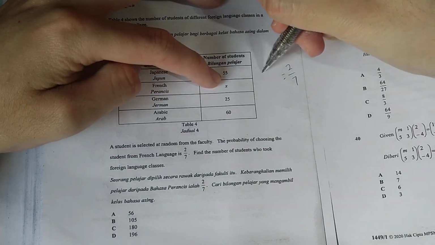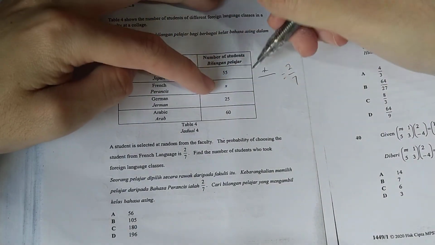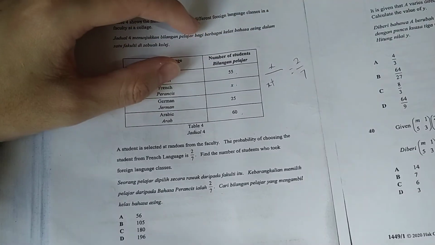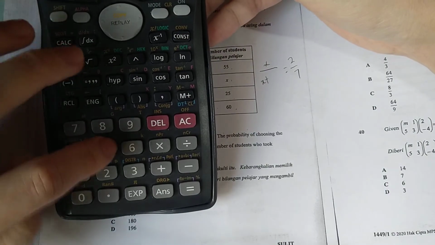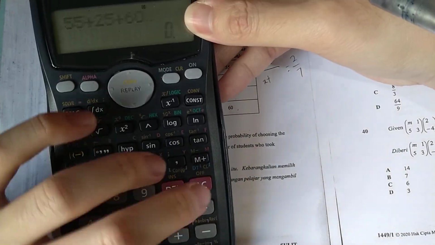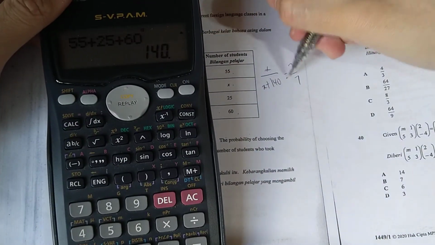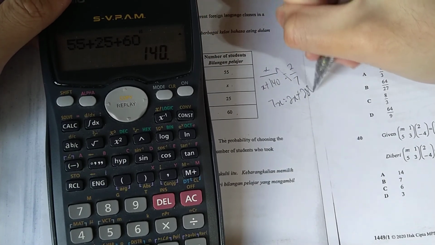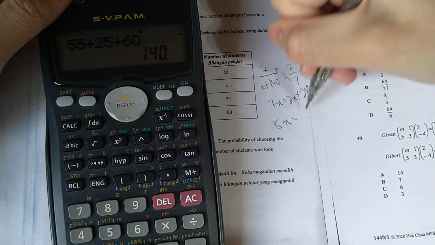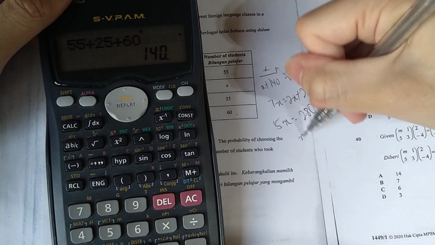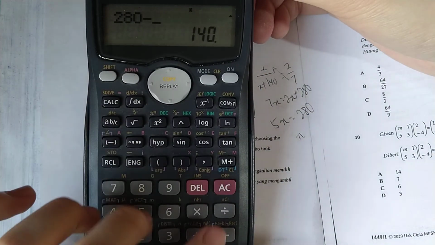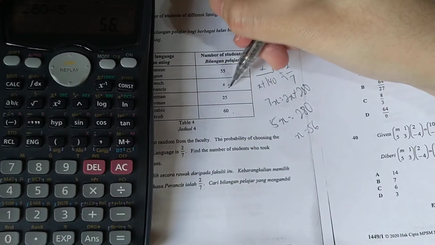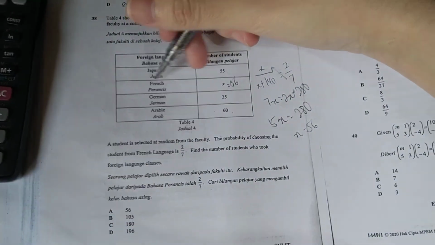So French ada berapa student? X. Over dengan total berapa? Total is X plus 55 plus 25 plus 60. So it's like X plus, you can use your calculator. What's 55 plus 25 plus 60? So it's 140. And what you do, you darab silang. 7 times X is 7X. 2 times X is 2X. 2 times 140 is 280. 7X minus 2X is 5X. Equals to 280. So X is 280 divide 5. So this would be the number. It will be the X. It means this will be the number of student taking French class.